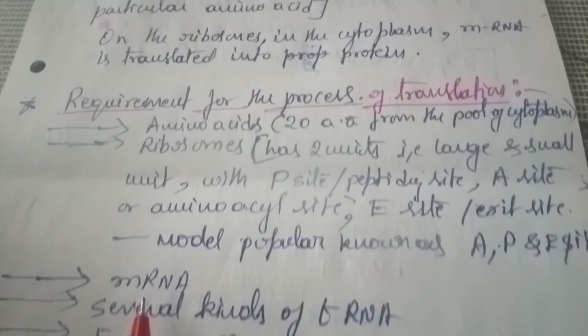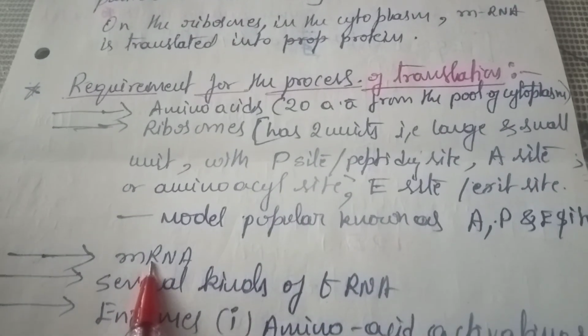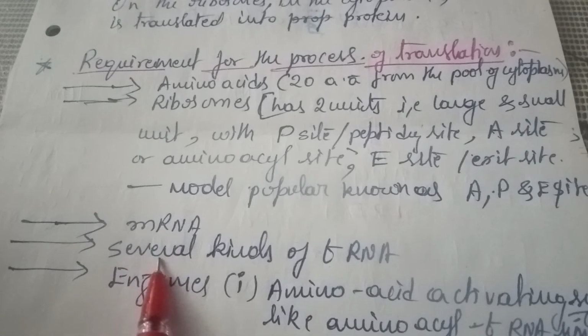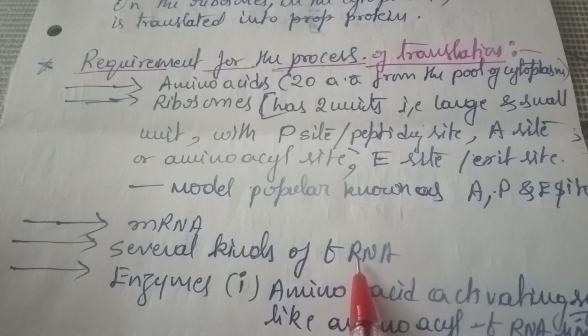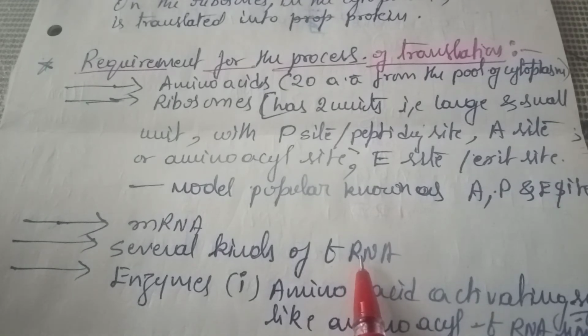Without mRNA, it is not possible for translation to take place. So mRNA is a very important key material. They also require several kinds of tRNA, because the tRNA has a very different structure. We call it the clover leaf model. If you look into the structure of this tRNA, it has a 3' region where the amino acid attachment site is. Because of this amino acid attachment site, the tRNA will go to the amino acid pool and bring a particular type of amino acid, and that is how it will recognize, with the help of the anticodon, the particular codon on the mRNA.